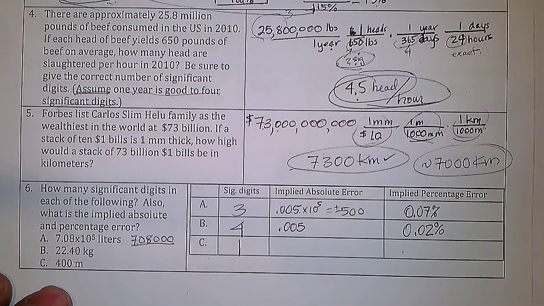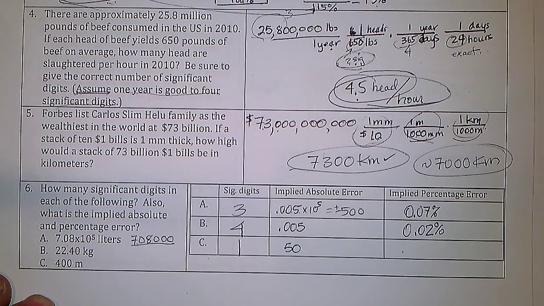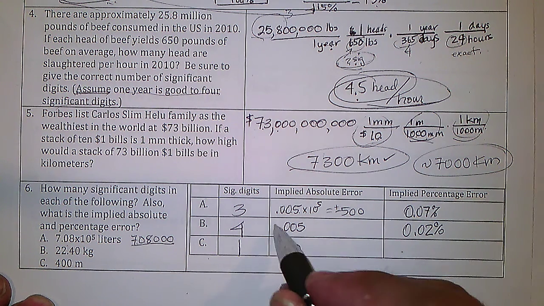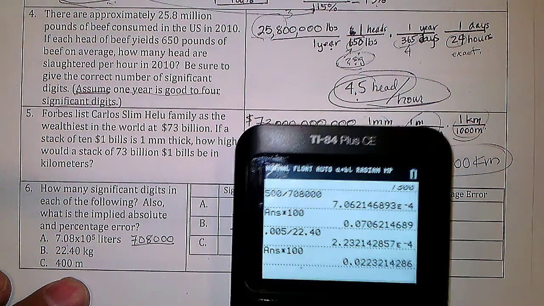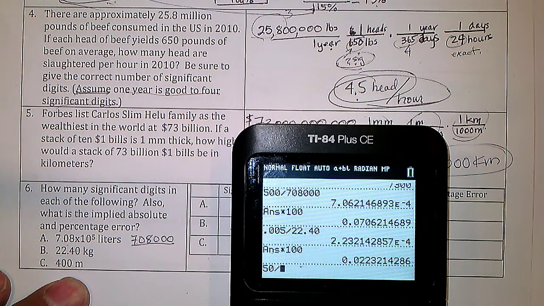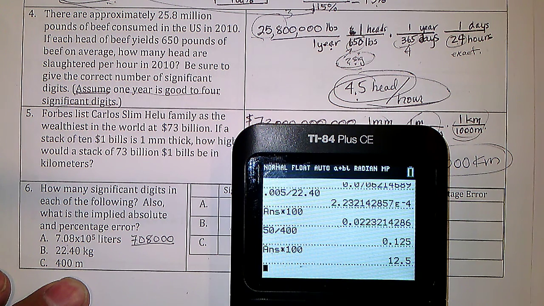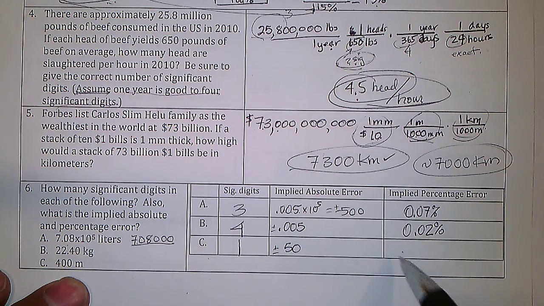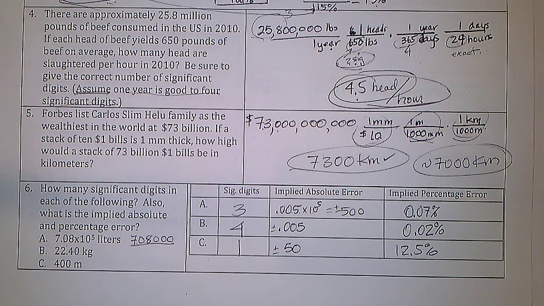Now the last one, which has only 1, that's the last significant digit, so that one's plus or minus 5, 0. So this one's 50. That's the plus or minus. And so we would take 50 divided by 400 times 100, and we get 12.5%. So there's quite a bit of error in that one.